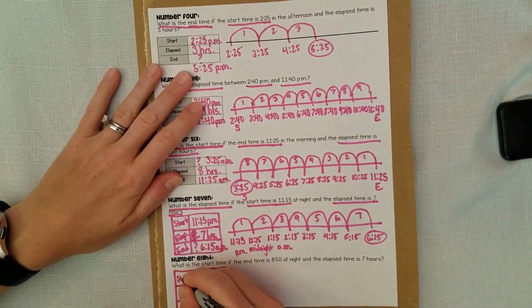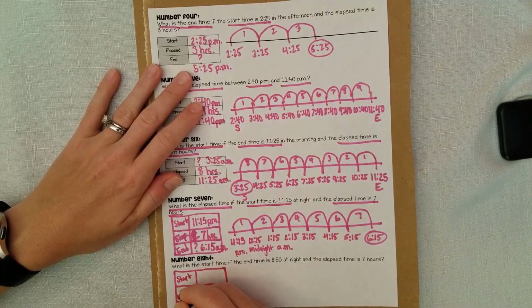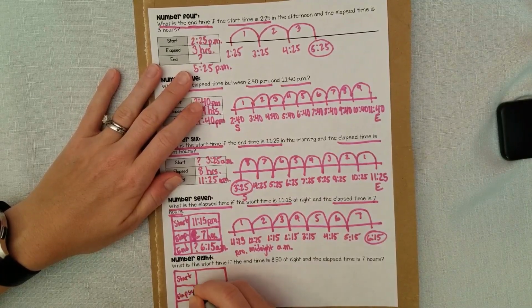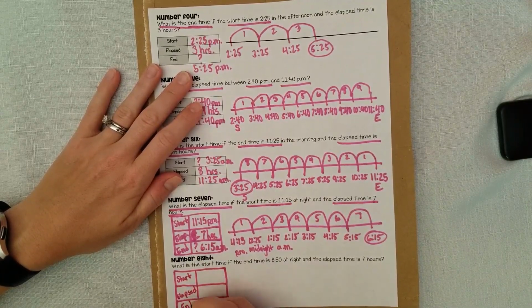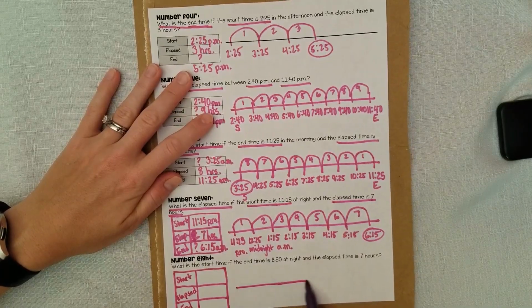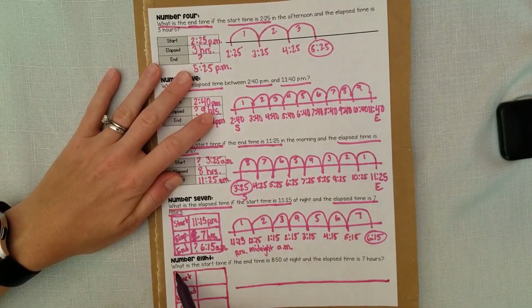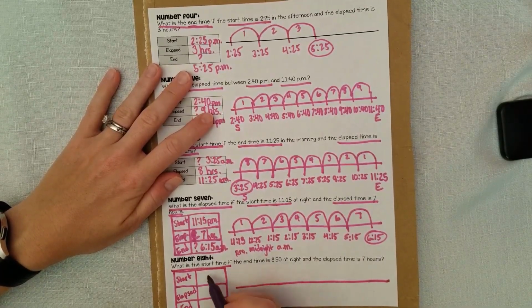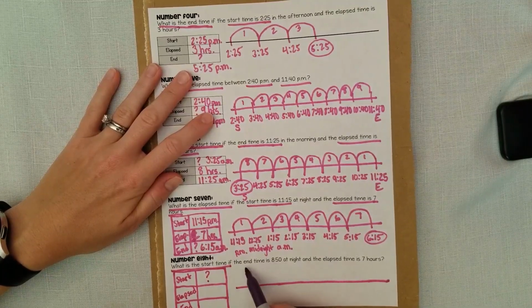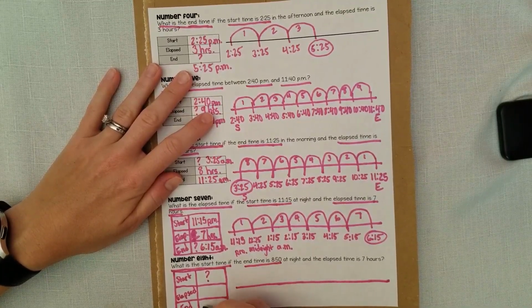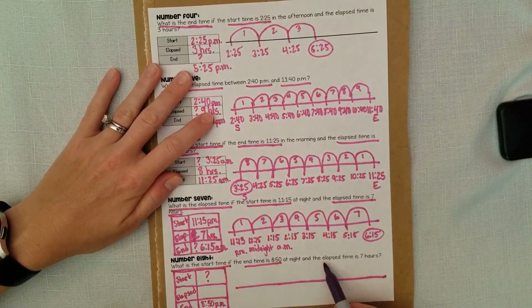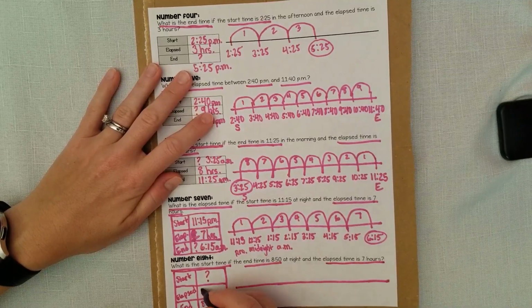Okay, start, elapsed, end. I'm going to have my number line. So I'm looking for what is the start time. The end time is 8:50 at night, so that's 8:50 p.m. And the elapsed time is 7 hours.